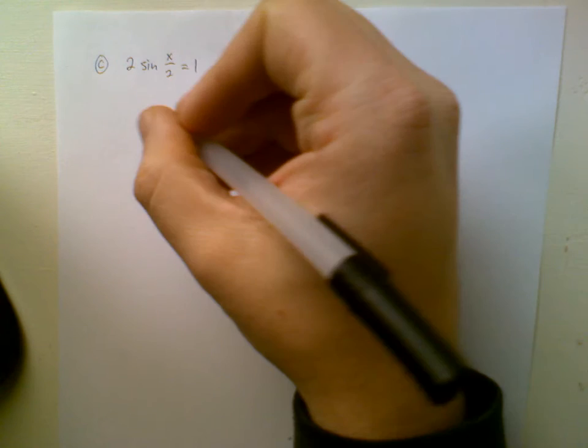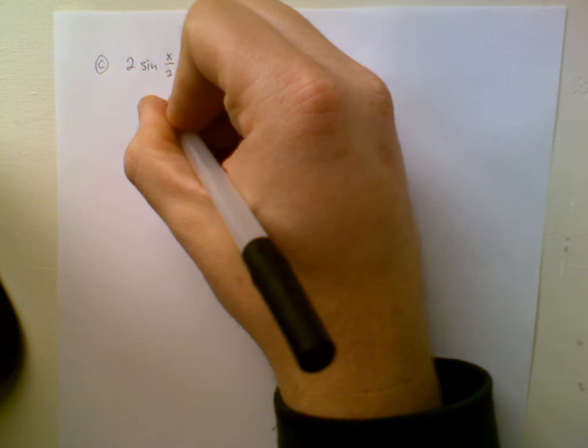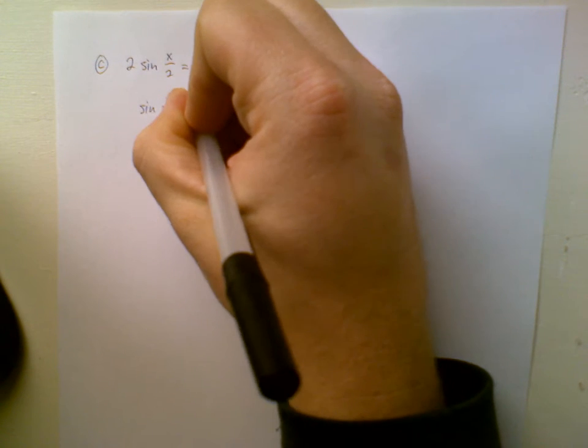You are welcome to look at the solution in your textbook to see if you like it better. Here's how I'm going to work this one out. First of all, I'm going to start off solving for the trig equation. In this case, we would divide by 2. And then I'm going to apply my handy-dandy rule, right?